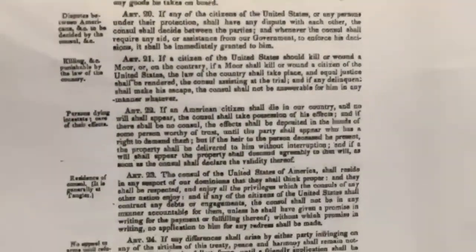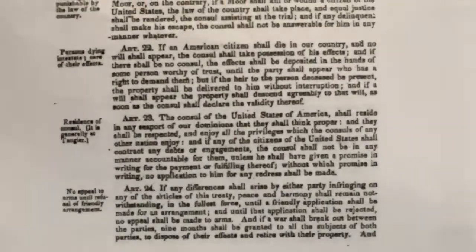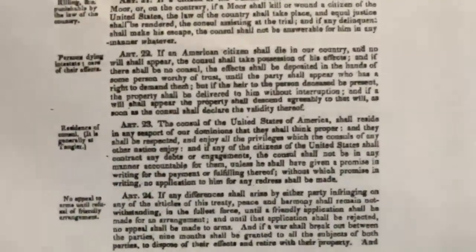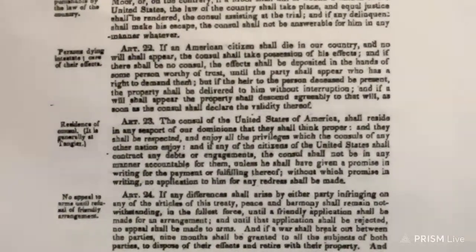Hiram Abiff has resurrected. His head is the North Pole and his feet are the South Pole. But if the heir to the person deceased, oh, that's all those fathers that came before you. Read Article 22. Hold on, y'all. Article 22. It's about the fourth or fifth line down, y'all. But if the heir, see, birthright, fathers, that long line of fathers, all right?